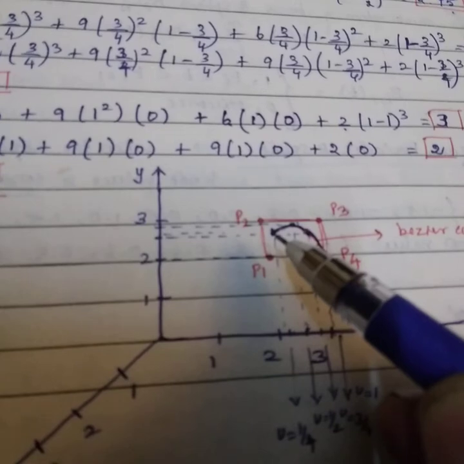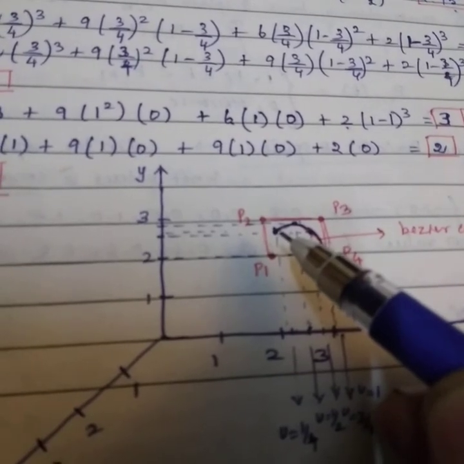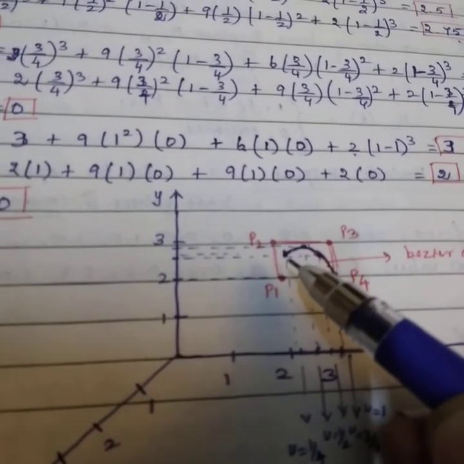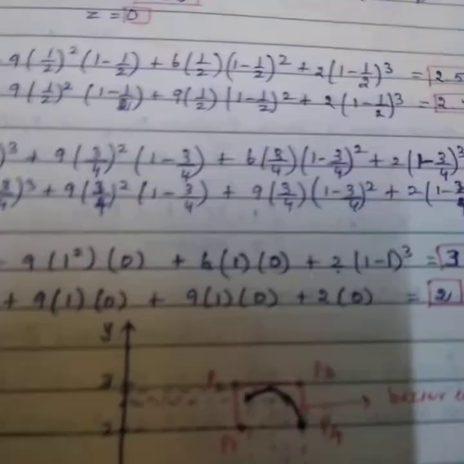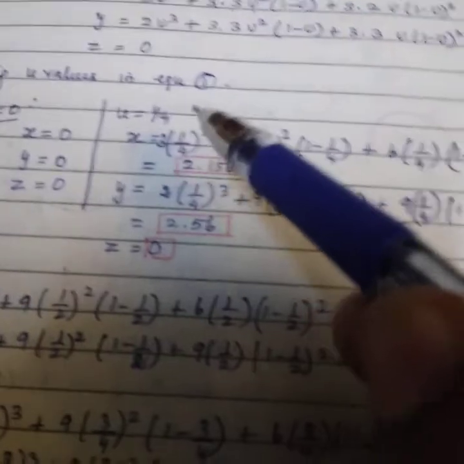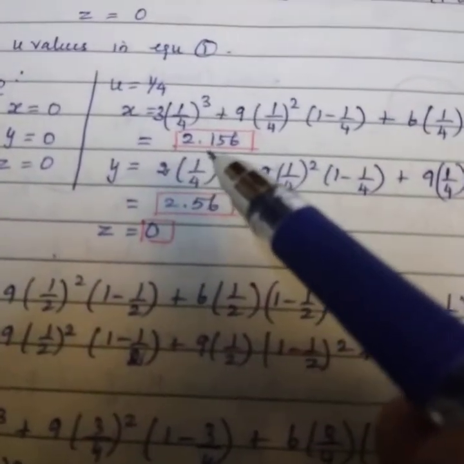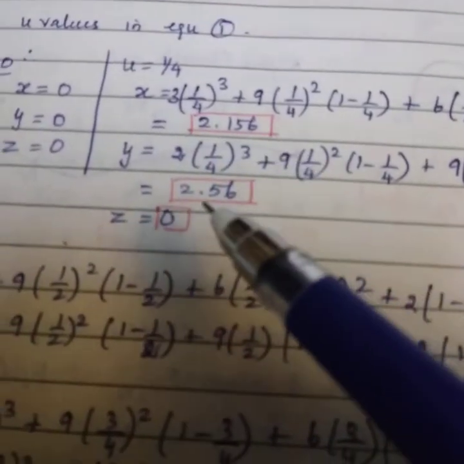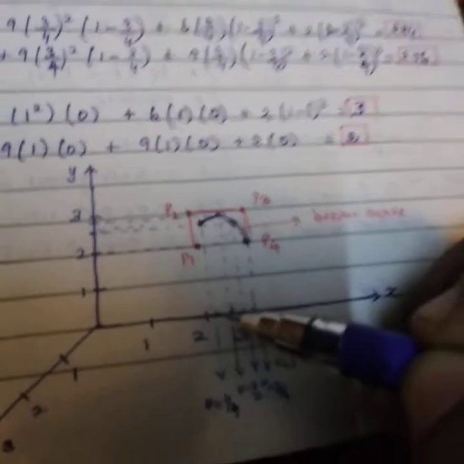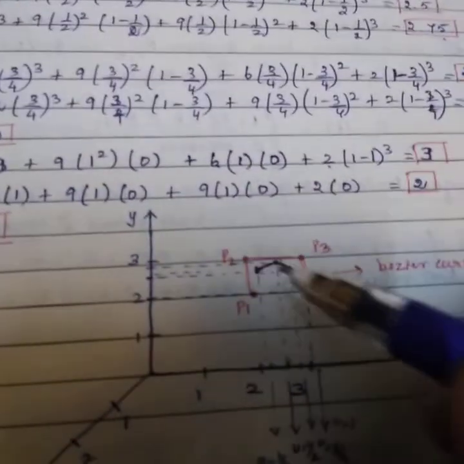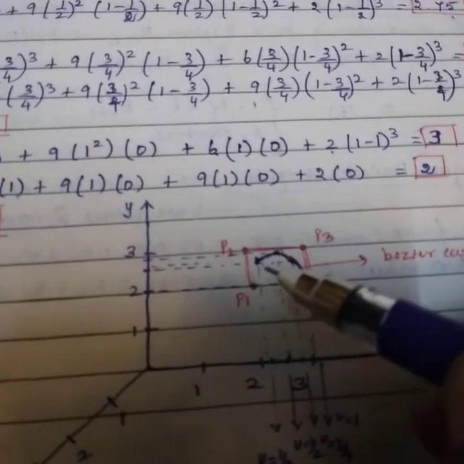So this is the initial position. What will be the value? 1 by 4, so we need to look at 1 by 4. This is the 1 by 4 value. x will be 2.156 and y will be 2.56. So 2.156 is somewhere here and 2.56 is halfway.